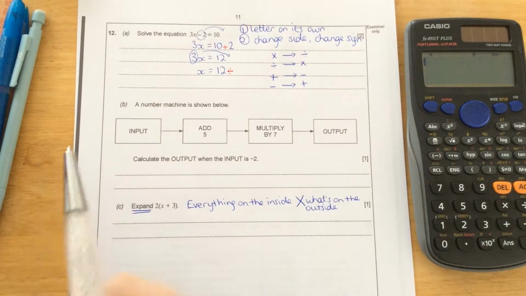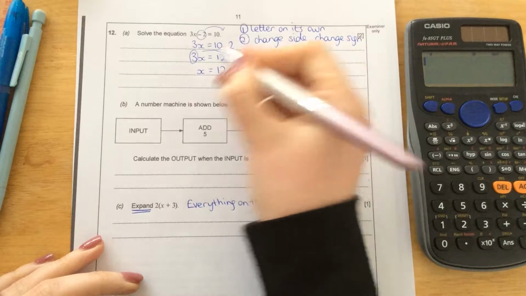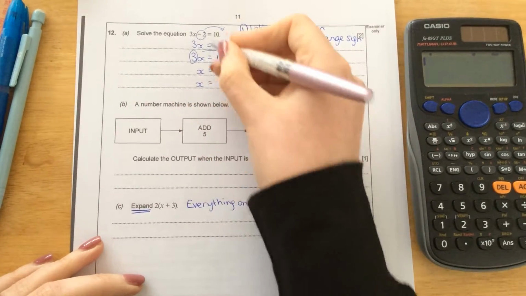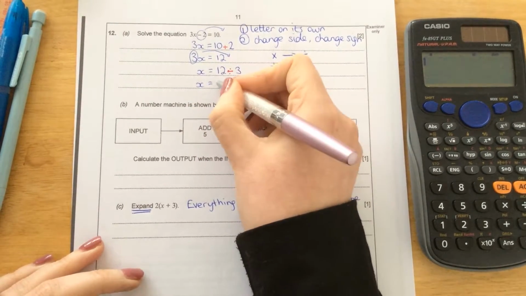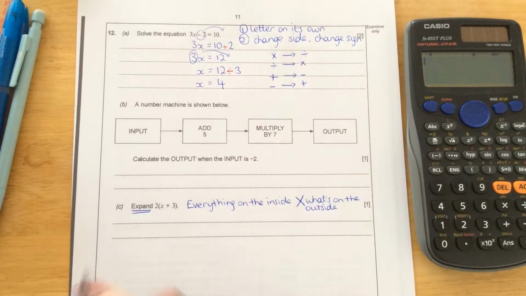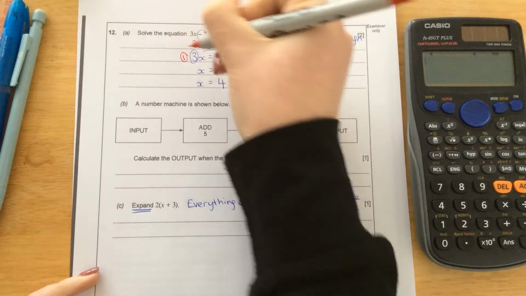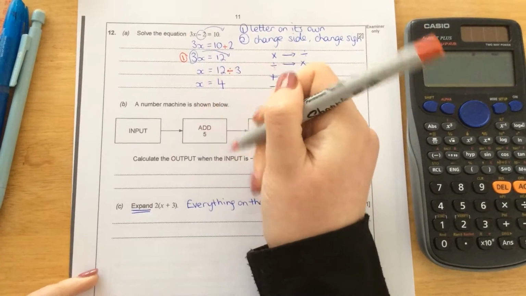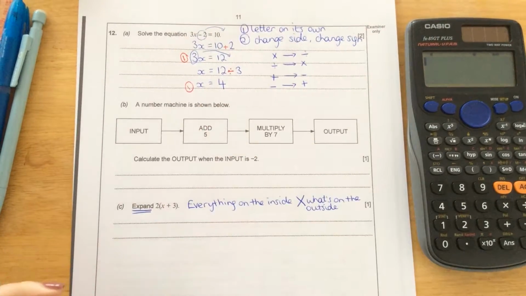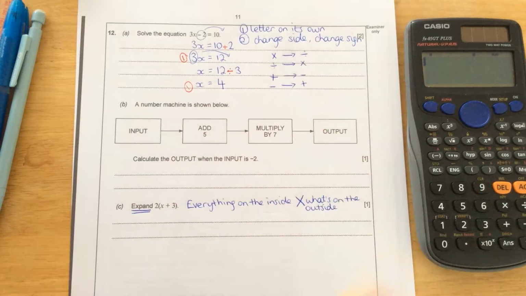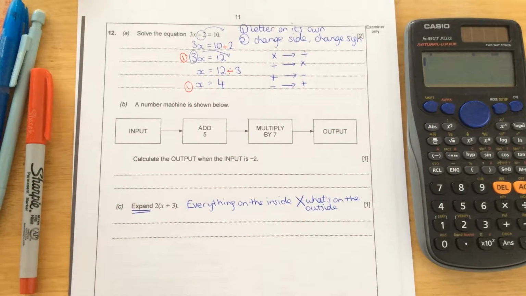So 12 divided by 3, and now we can see equals in a straight line again. 12 divided by 3 is 4. So the examiner will give you 1 mark if you got to this point, even if you had the bottom wrong, and your final mark comes from your correct answer. If you had x equals 4, it would be 2 marks straight away.